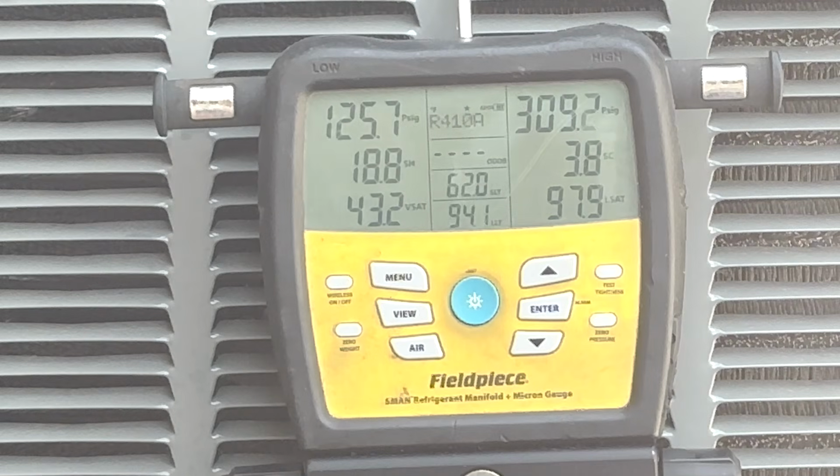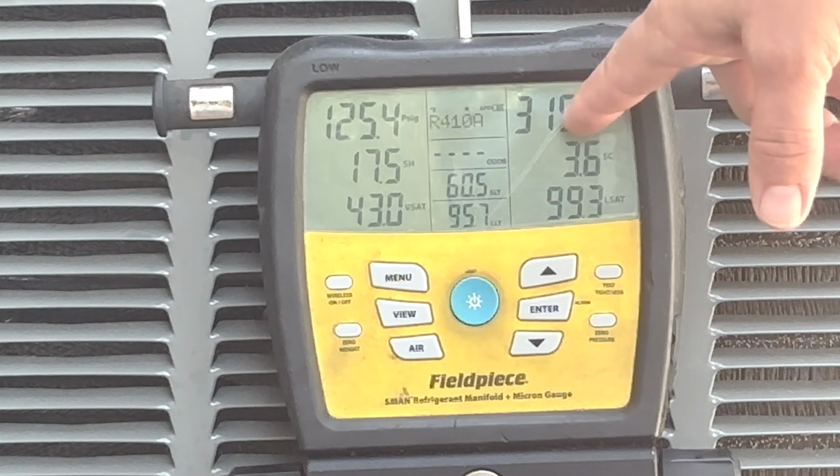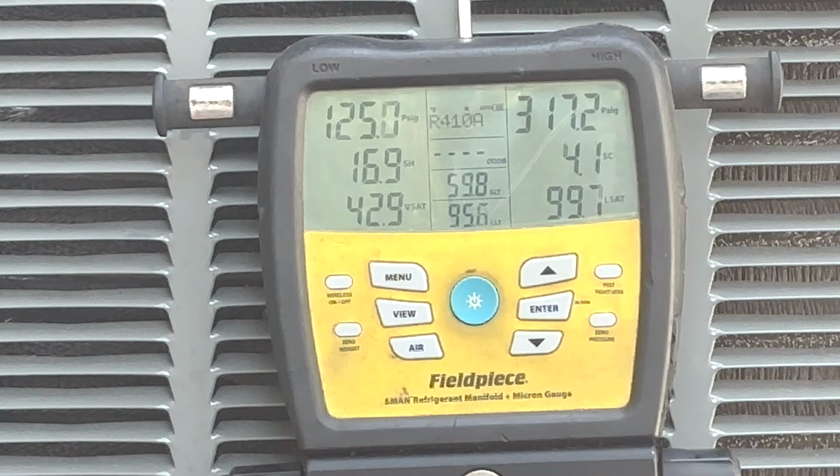The reason why we're taking this video is because we have the ability to show you what non-condensables look like. If you look at the manifolds, you'll see that the top left-hand corner of the gauge is displaying 126, 125 psi, and the top right-hand corner is displaying about 315, 316 psi.